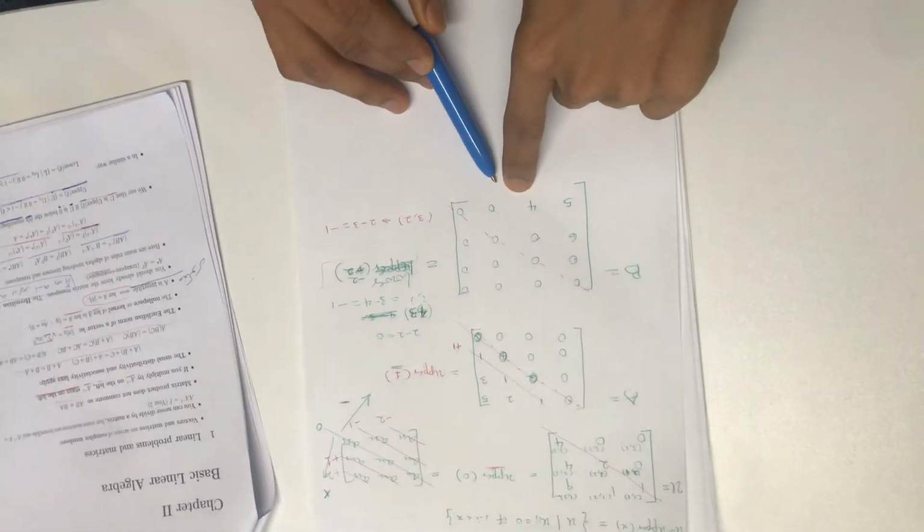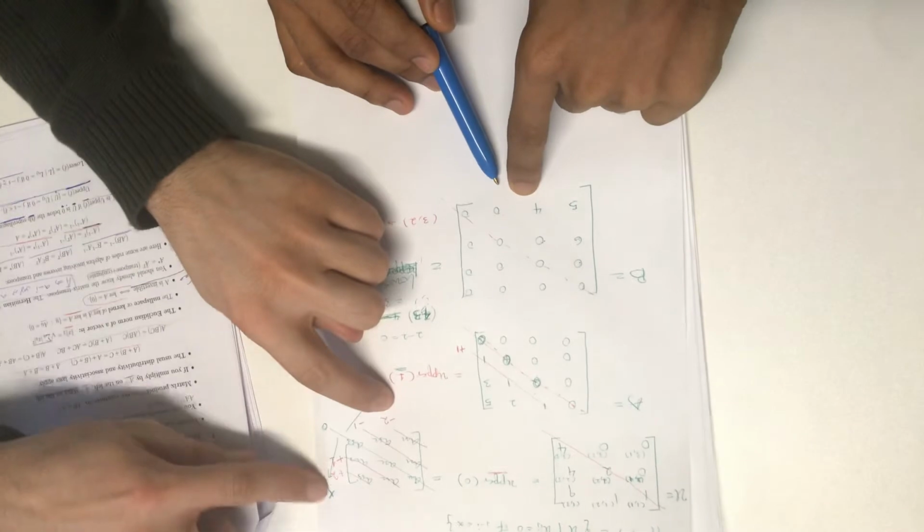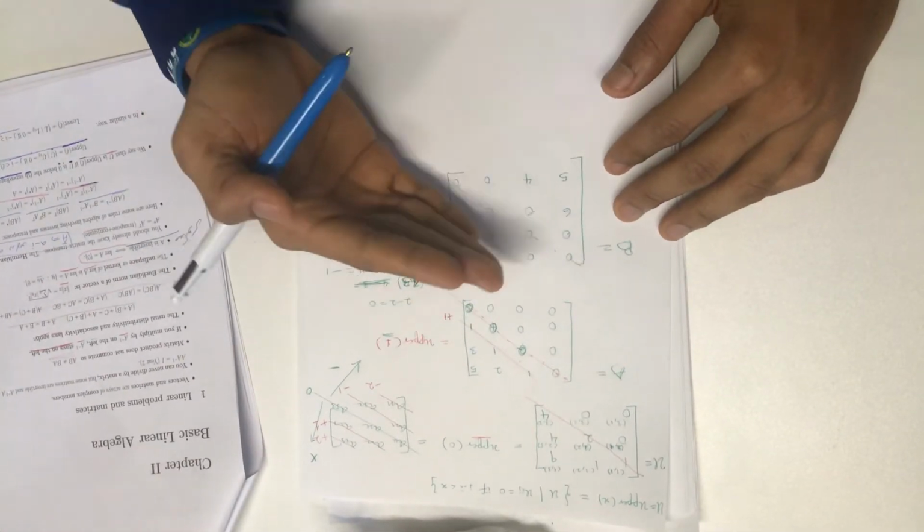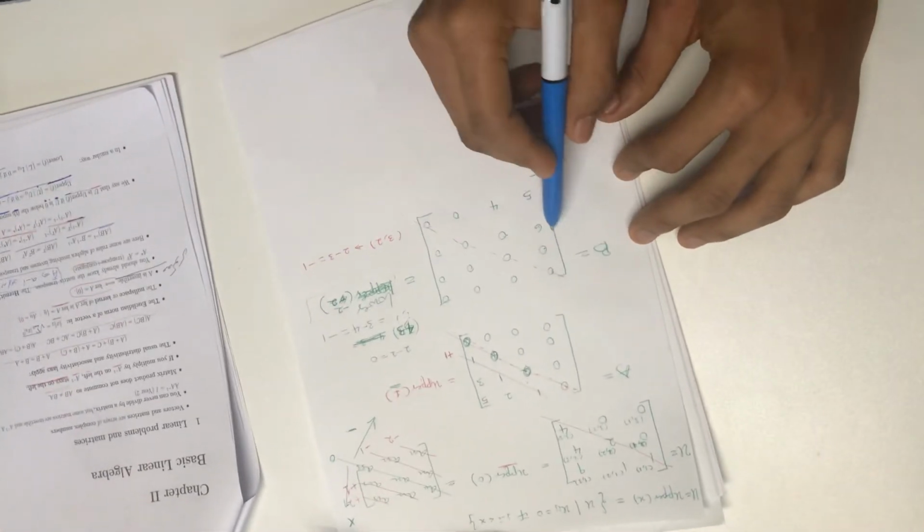The order, upper and lower, is always the same. That one doesn't change. So this is always 0, positive going up, and negative coming down. To satisfy lower minus 2, that means this is our minus 2.